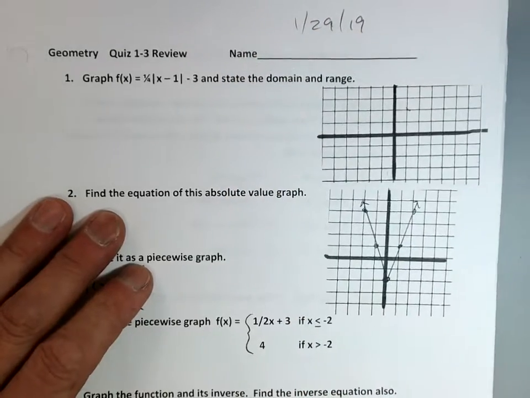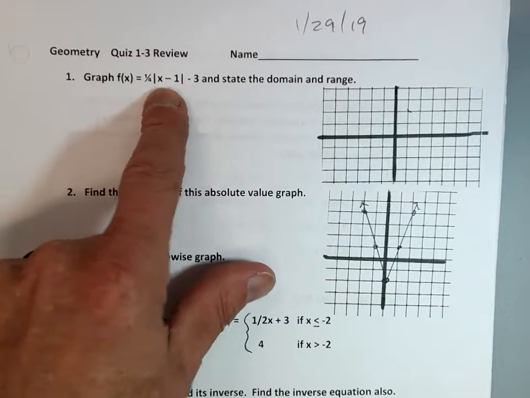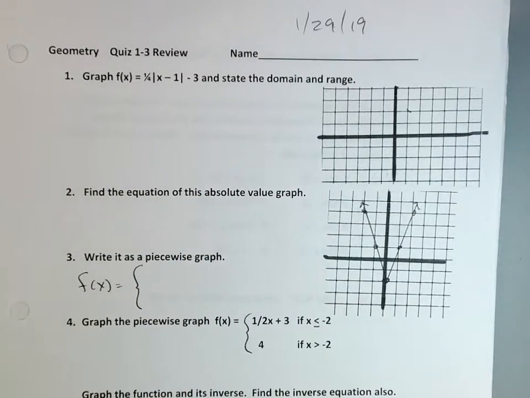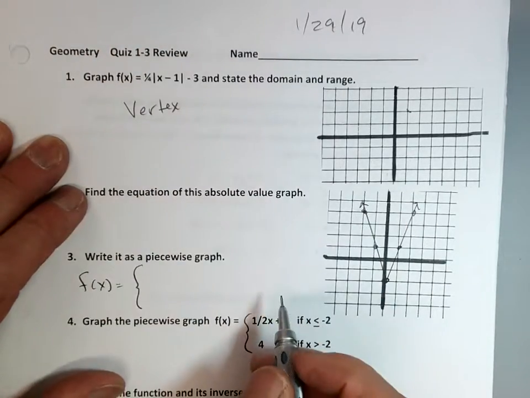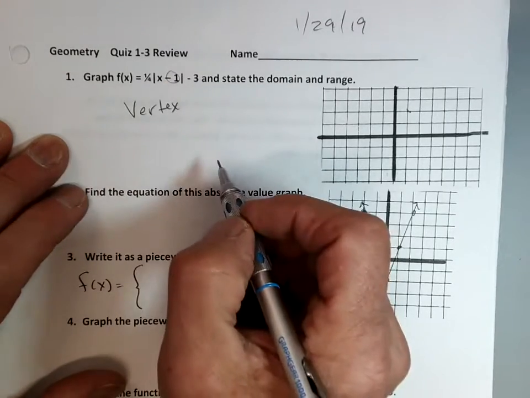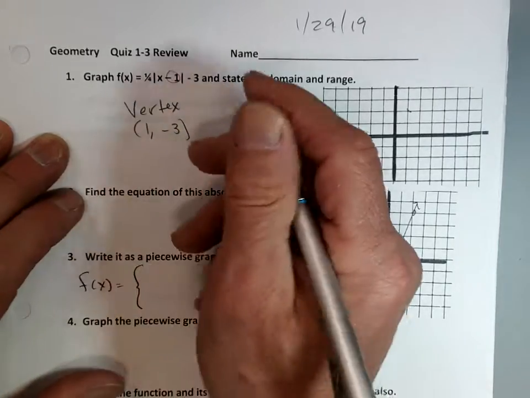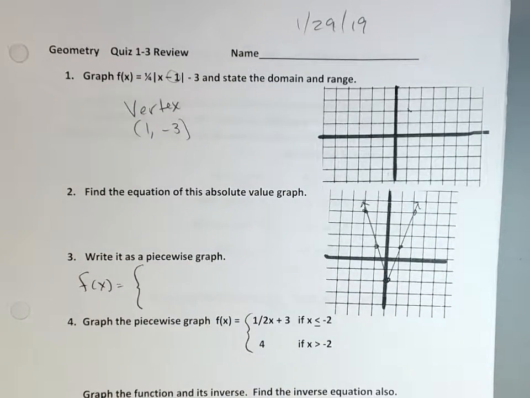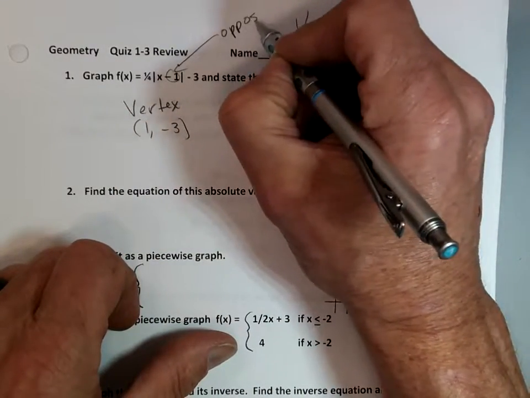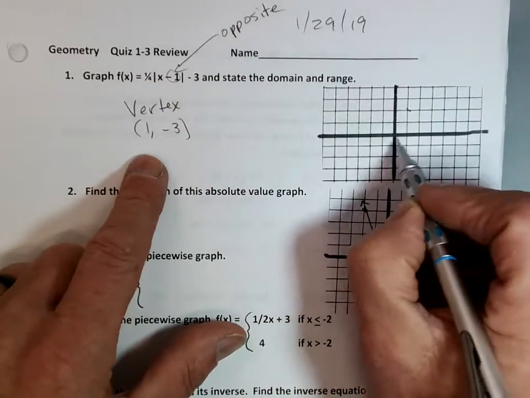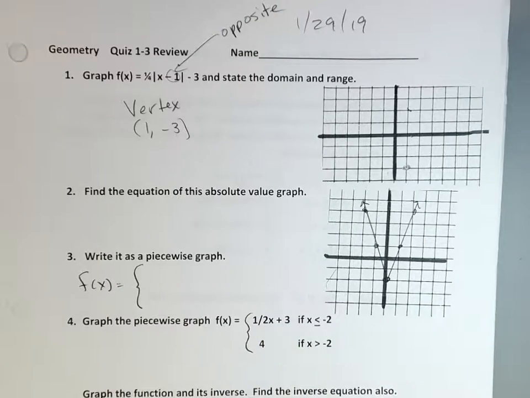Okay, so number one, graph f of x equals 1/4 absolute value of x minus 1, minus 3. First thing I want to do is get the vertex. The vertex is going to be the opposite of the inside, positive 1, and then negative 3. The vertex is the very bottom point, so we do the opposite of that. I'm going to go 1, negative 3. There's my vertex. Absolute value graphs are the V's, right?